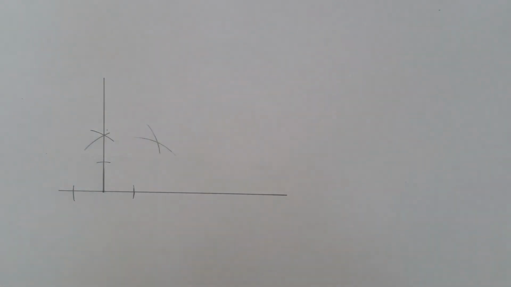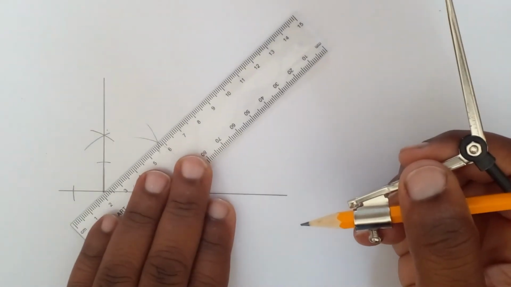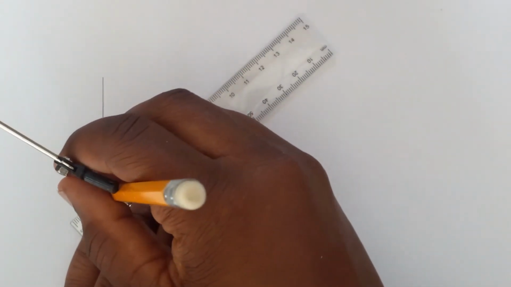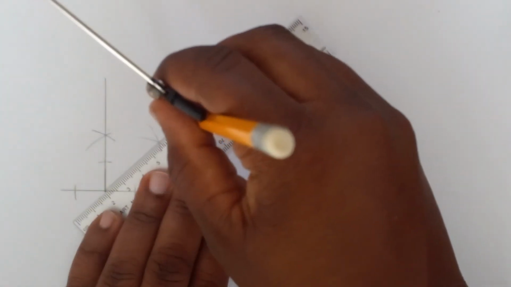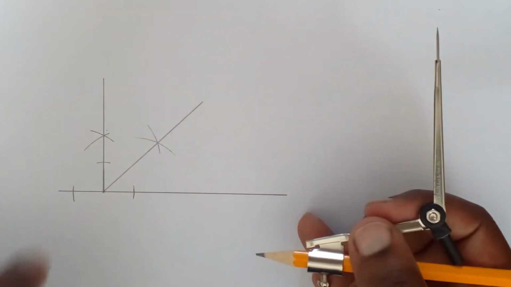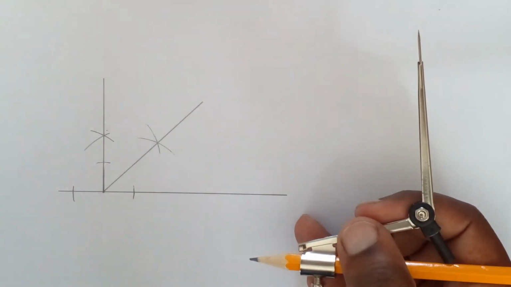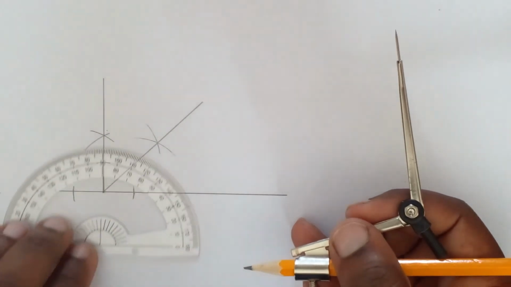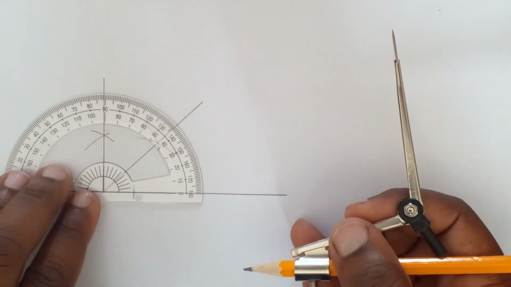Okay, now let me take a ruler and just join those two. Okay, so I'm just going to join that, and there we have it. This angle should be 45, and that other angle being a 45. Let's just quickly check if that's true.